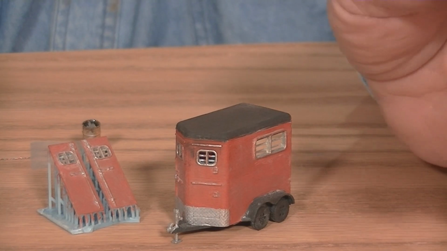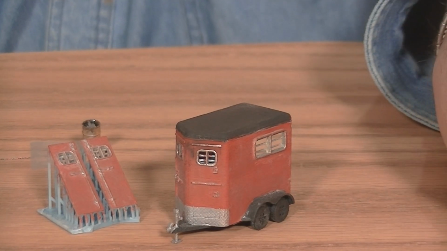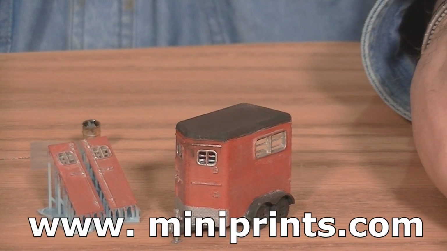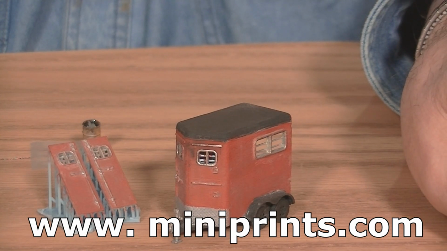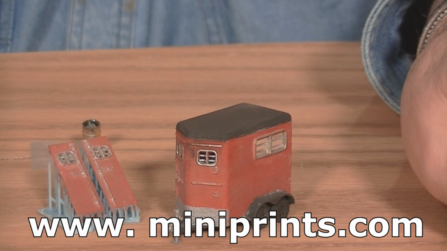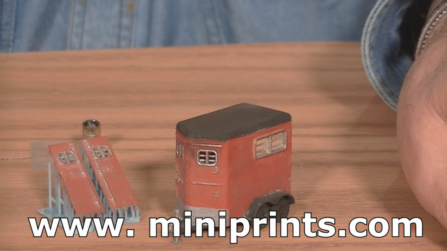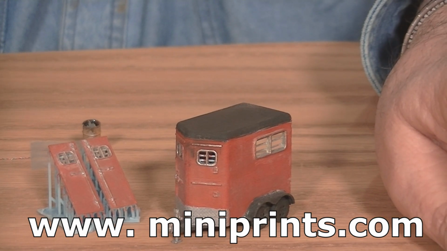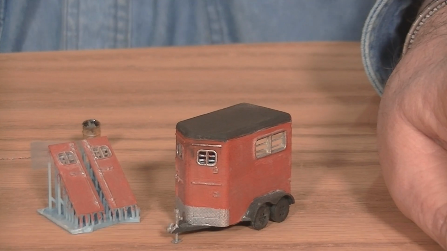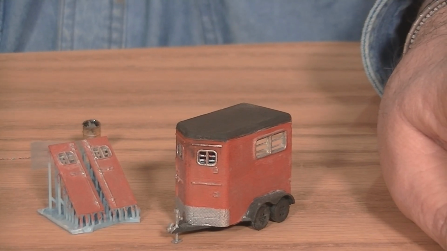So as you can see, these are beautiful models done by Miniprint.com, and I invite you to go and visit the webpage of Bernard at Miniprint.com. So that's it for this review, and I hope you get some of those beautiful models to make your layout come alive.